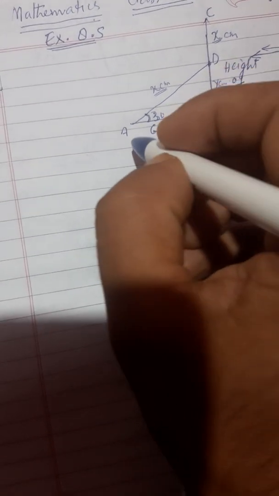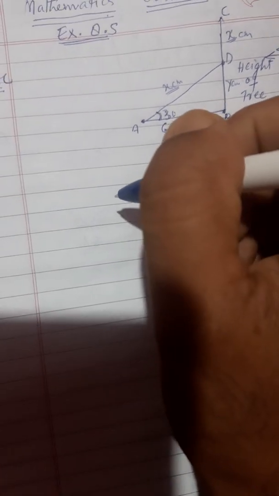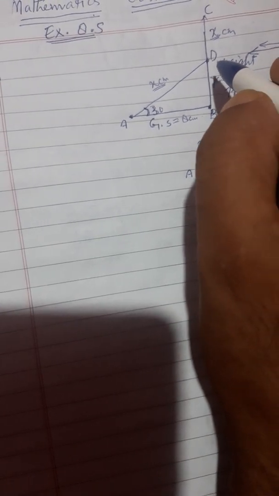The distance from the foot of the tree, so here it is the foot of the tree, to the point where the top touches the ground, is 8 meters. So it is 8 meter of length. Then what we have to find, it is in meters, 8 meters. So in this direction I will also write meters now.